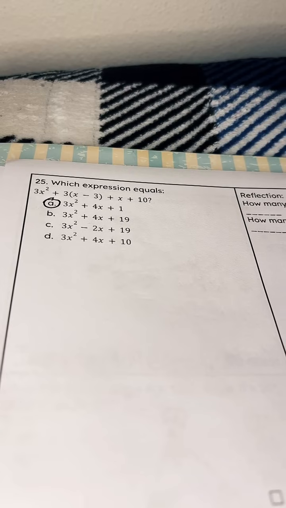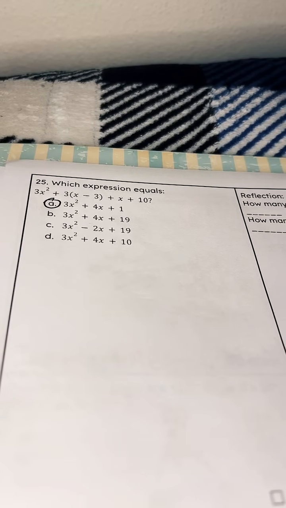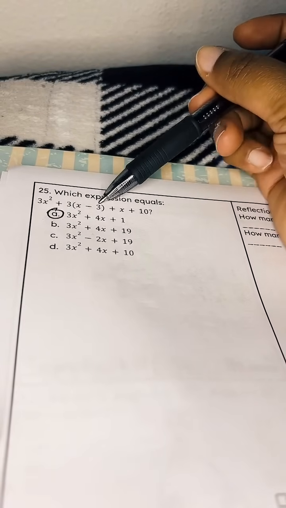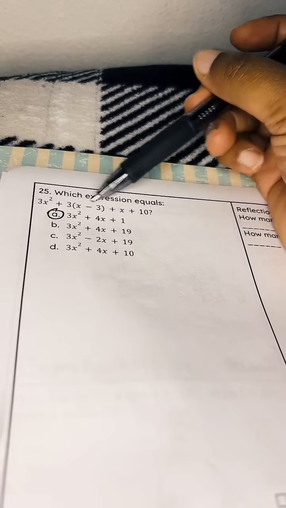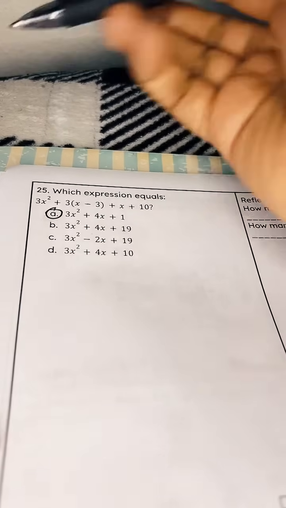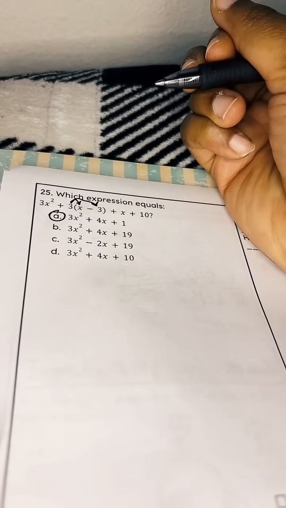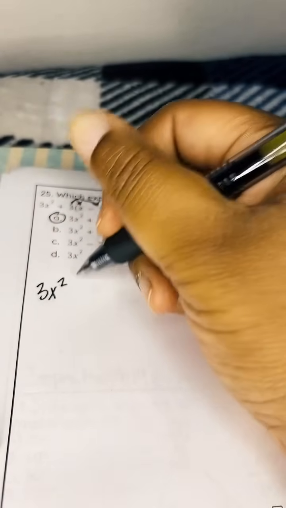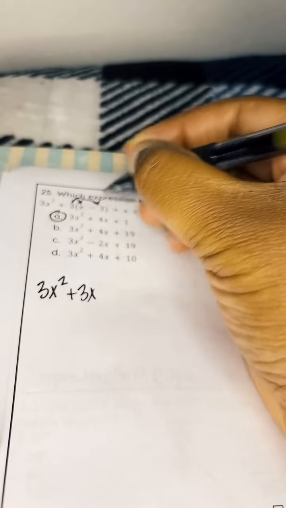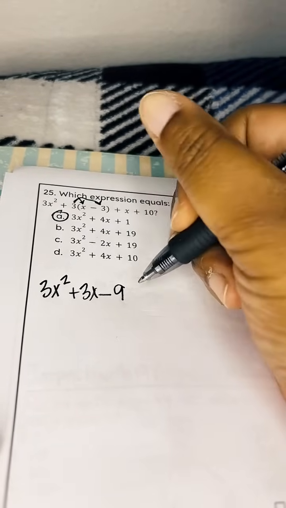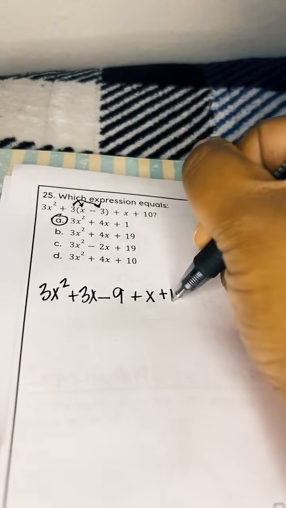Okay. Distribute. Good, Ashley. Okay, so we're going to distribute. Now, why are we distributing here? We can distribute here because when you see inside our parentheses, see how we can't combine these because they're not like terms? So then that's when we want to use the distributive property. So we're going to drop down our 3x squared. 3 times x is 3x. 3 times 3 gives us negative 9. Plus x plus 10.